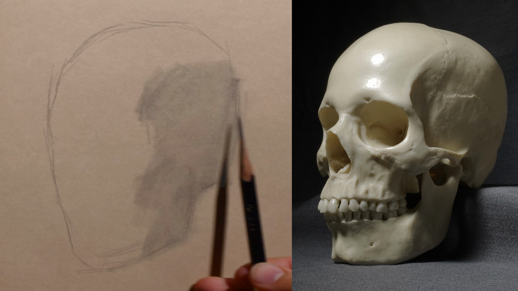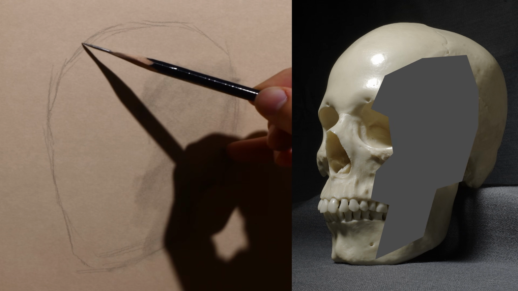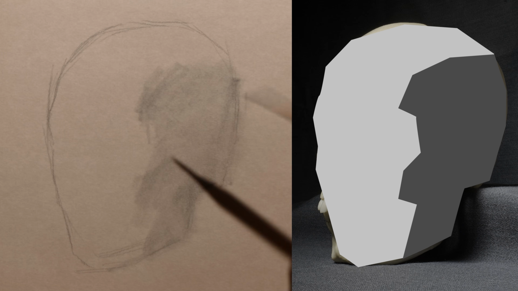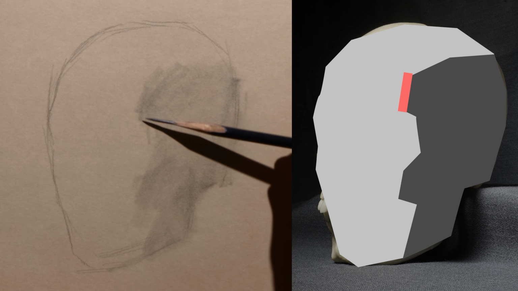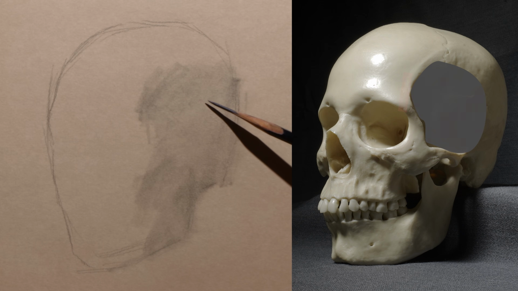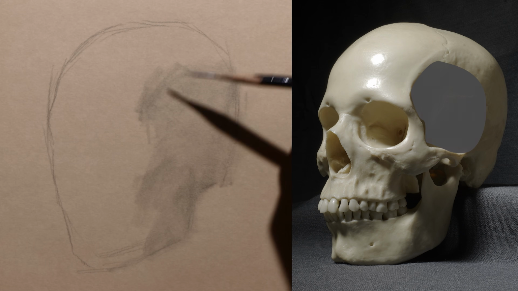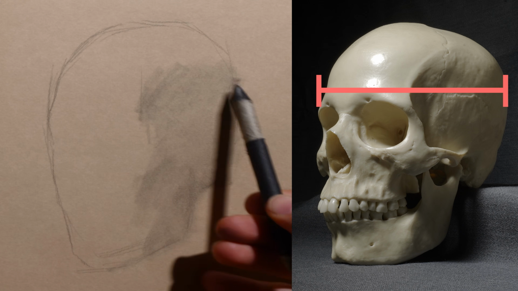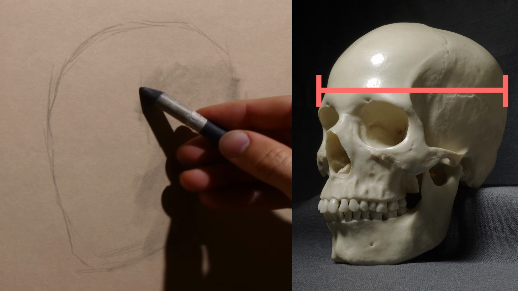Now, this shape has its own sense of proportion, right? If I think about what the overall proportion of the skull is, how far over is this edge of the frontal bone, where we have this temporal fossa here? Like, where does that hit? I think it's more or less about like in the center, in between these two contours.